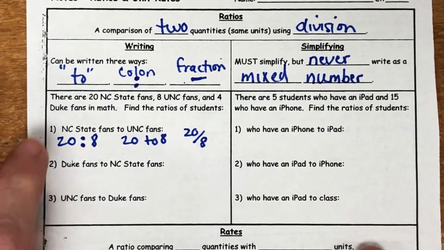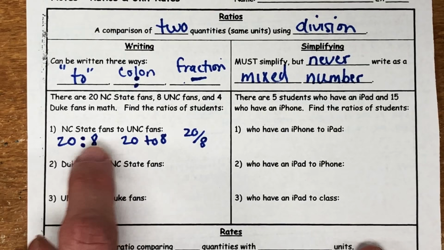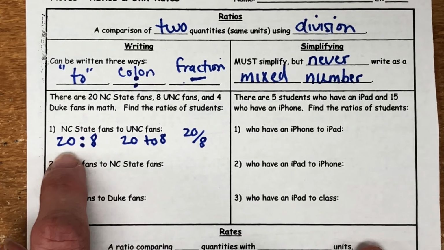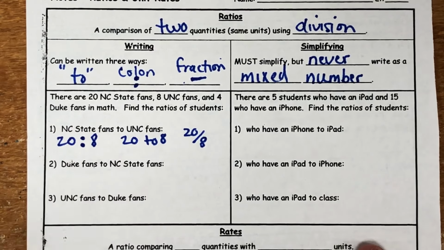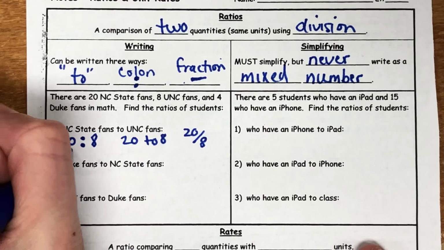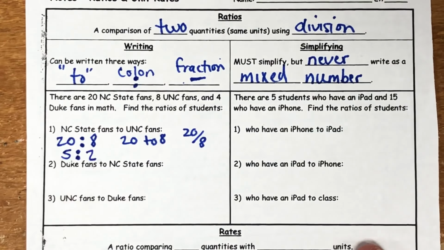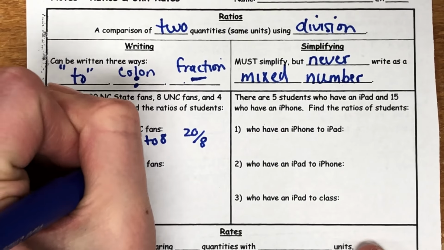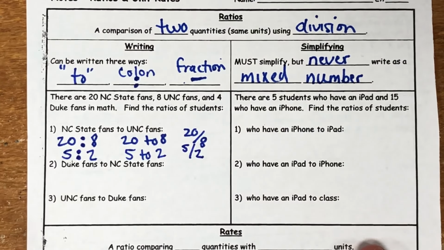The greatest common factor, the greatest number that goes into 20 and 8, is 4. 20 divided by 4 gives you 5, and 8 divided by 4 gives you 2. So this would be 5 to 2, or 5 over 2 as a fraction.